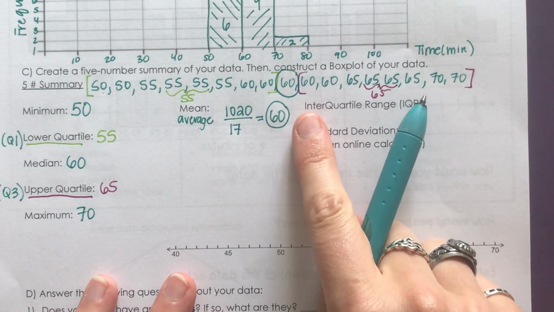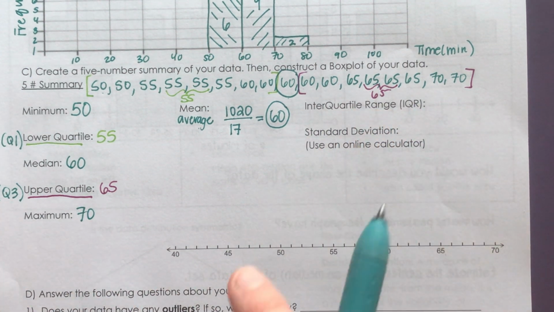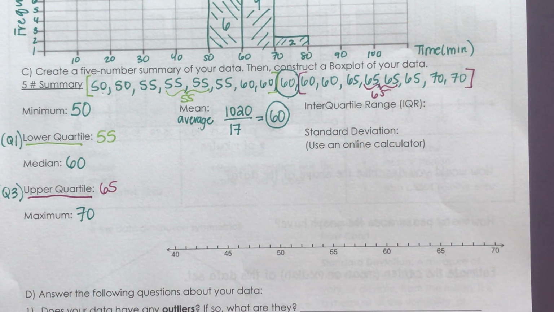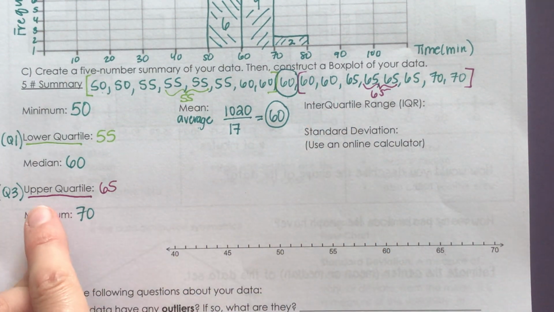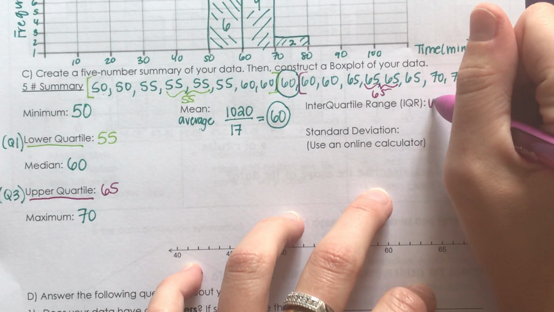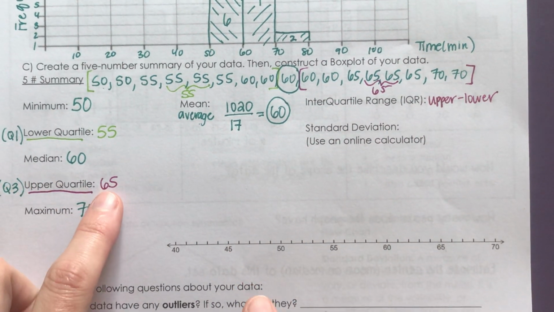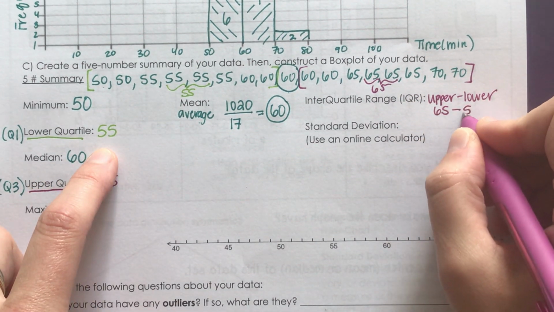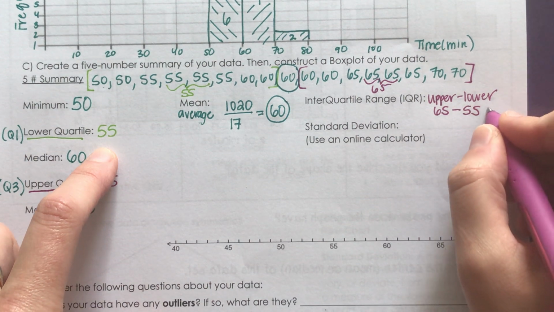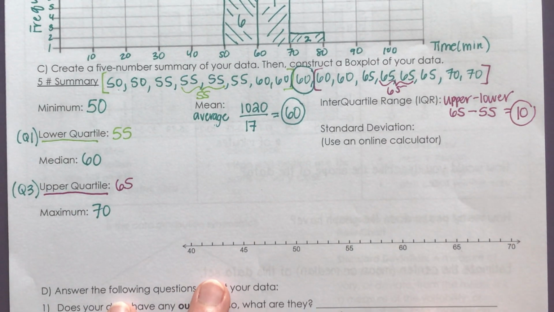The next one is called the interquartile range. To find the interquartile range, which is about the smallest and the biggest that you have of something, I'm going to take the upper minus the lower quartile. My upper was 65, my lower was 55, and if I subtract those two, I get that my interquartile range is 10.